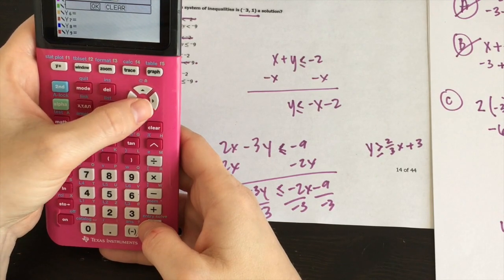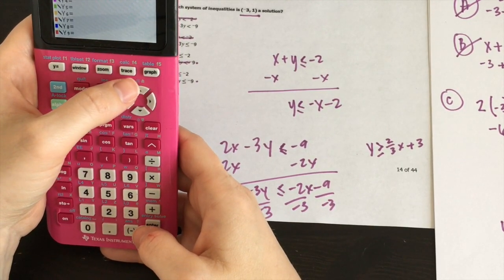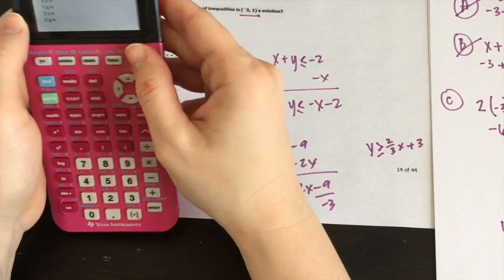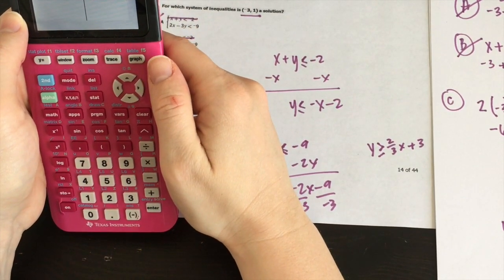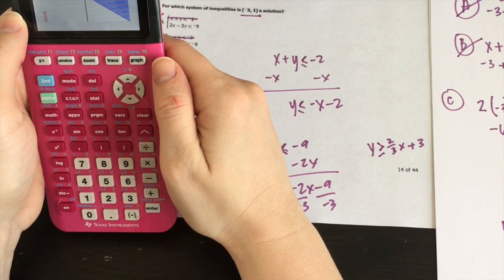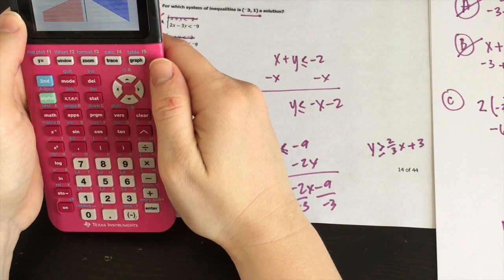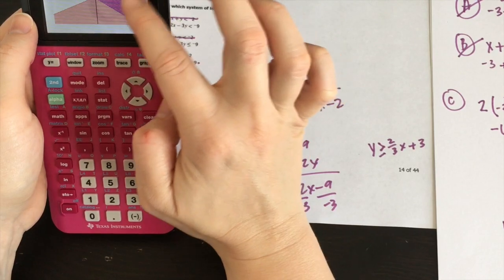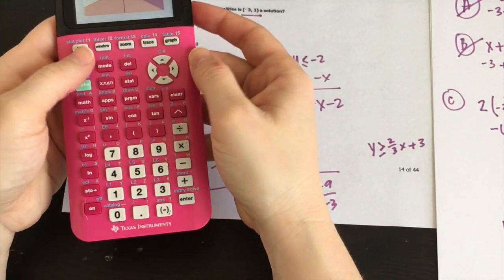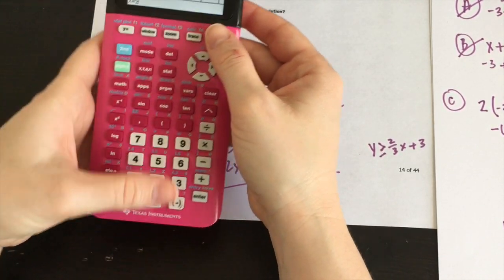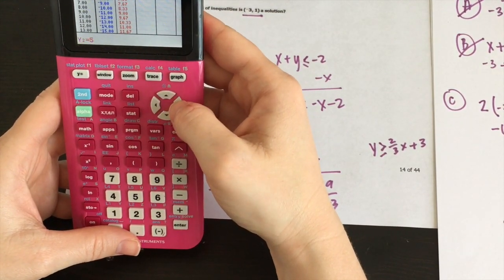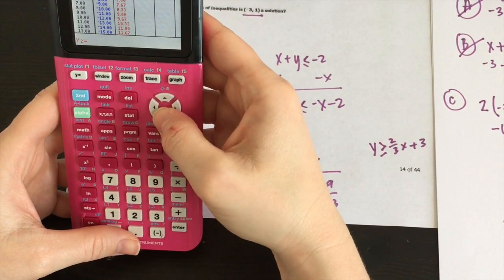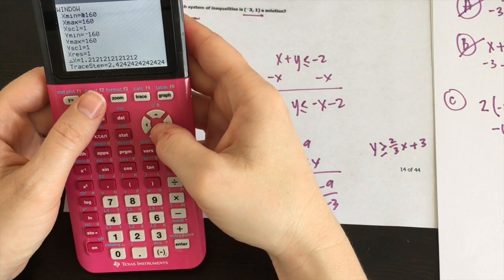There it is. Down. Now here is where we're going to graph it. Anywhere they overlap. So if you see this purple shaded area, those are solutions to these two inequalities. You can graph it. And if we take a look here, 3. Oh, we need to find, my window's not right.